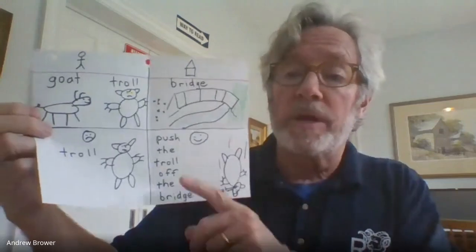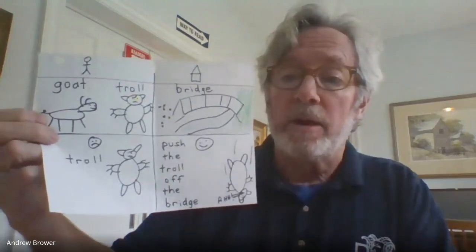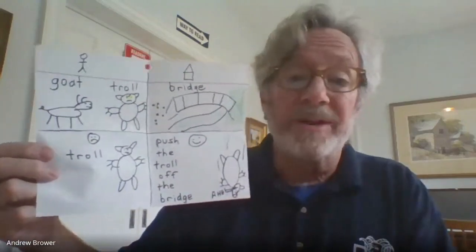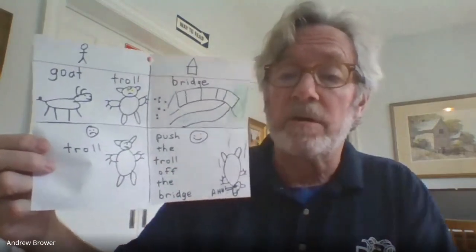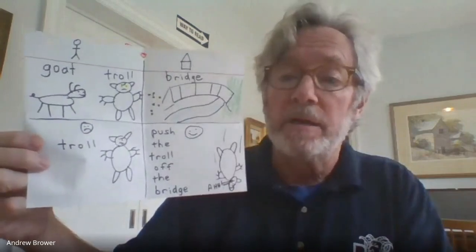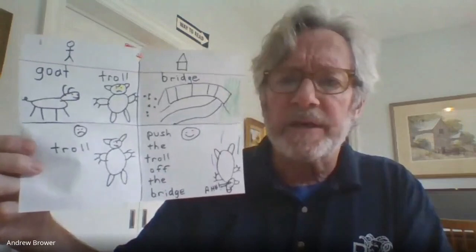Okay, now we're going to do problem and solution. Okay, now the problem was the troll. He was under the bridge. He wouldn't let anybody cross the bridge. So that's why there's a sad face there. The problem was the troll. So you can draw that troll. Draw a big fat body with a head and some horns on it and the claws. And he has a mean face, okay?